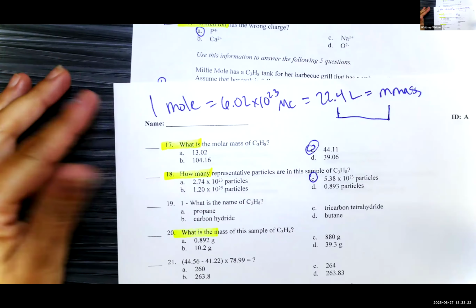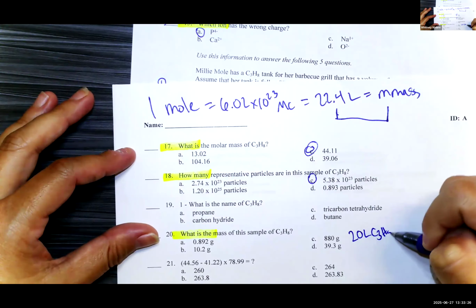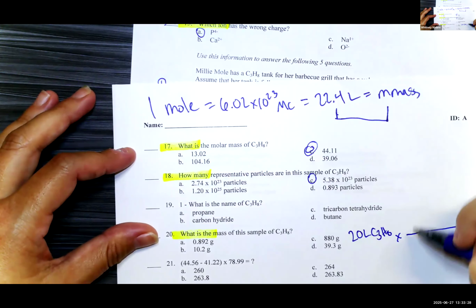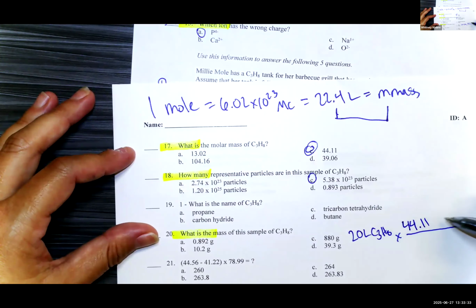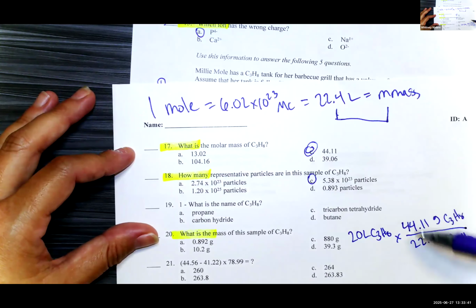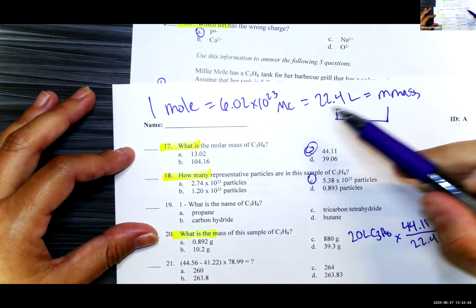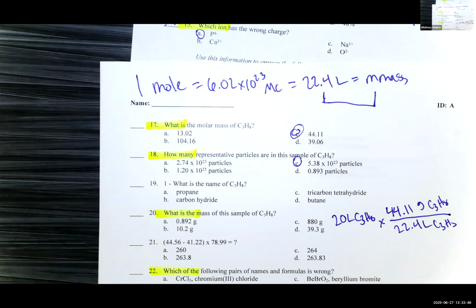So I still have to use that 20 liters for this sample, 20 liters of C3H8 times, and the top, I'm now going to put the molecular weight, 44.11 grams of C3H8 divided by 22.4 liters of C3H8. These numbers are coming directly from the equivalents from the triangle. So 20 times 44.11, enter, and then divided by 22.4.